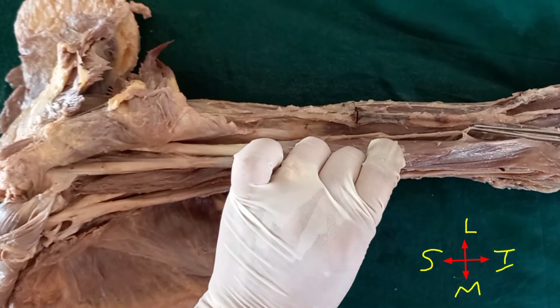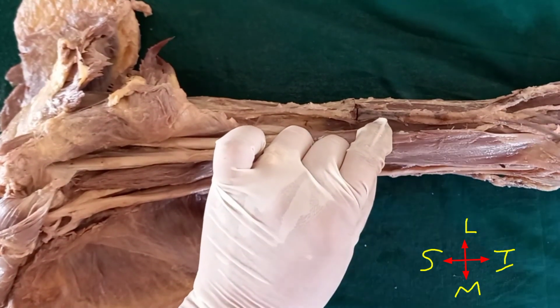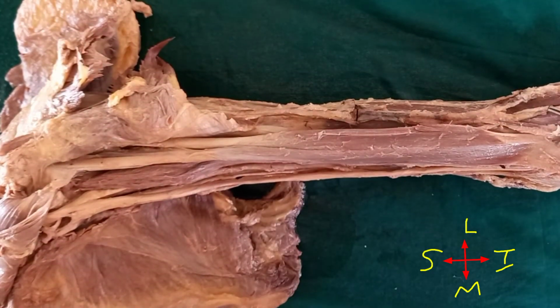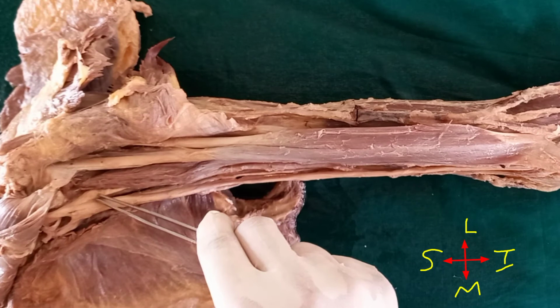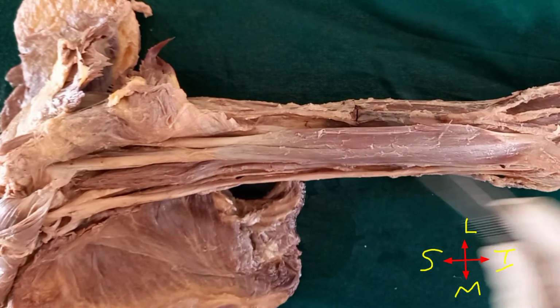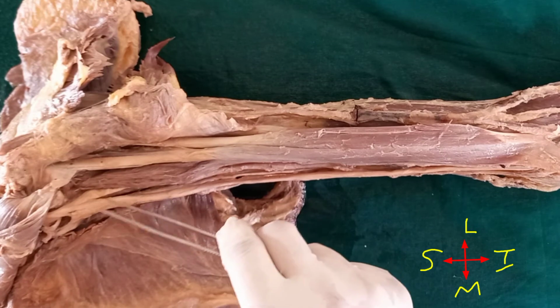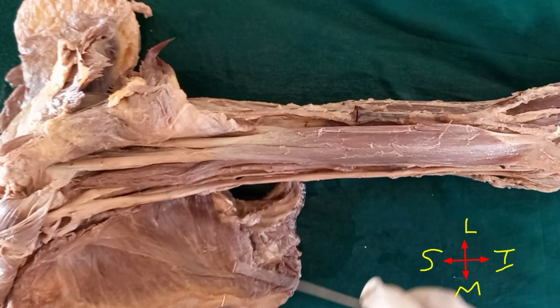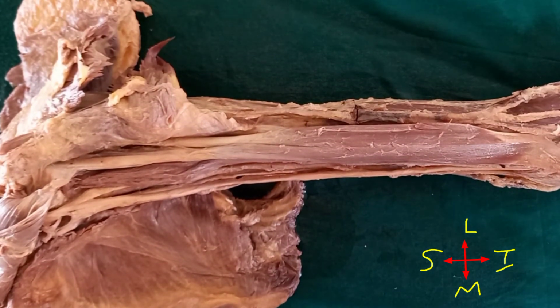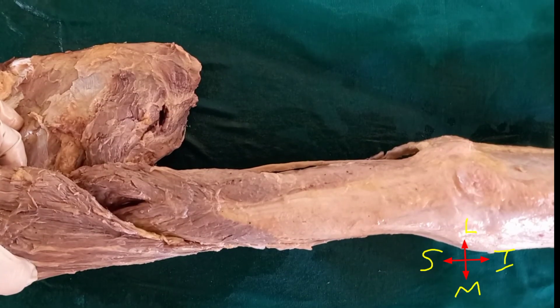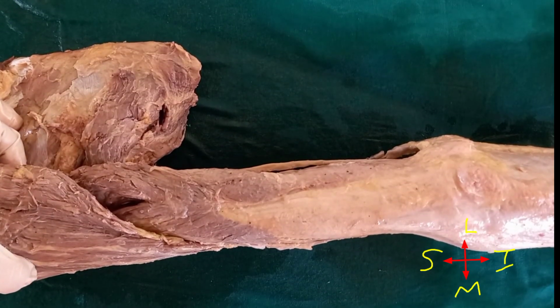Here we can see musculocutaneous nerve, and just above the bend of elbow, it pierces a deep fascia and becomes cutaneous and continues as lateral cutaneous nerve of forearm. So musculocutaneous nerve, it is muscular in arm and cutaneous in forearm. So it gives muscular branches to these three muscles of anterior compartment of arm, and then it continues as lateral cutaneous nerve of forearm, which supplies the skin of lateral side of the front of forearm from elbow to the wrist.